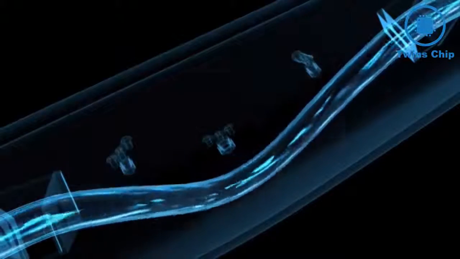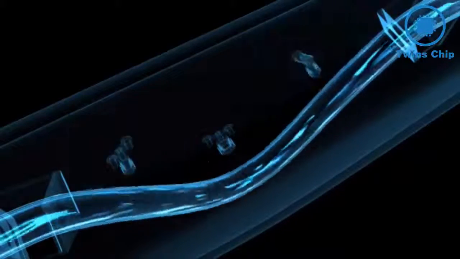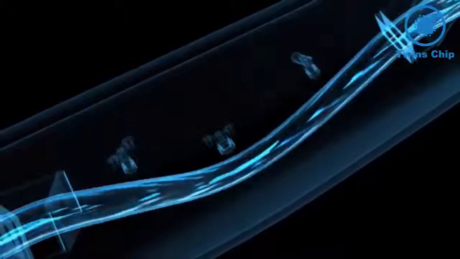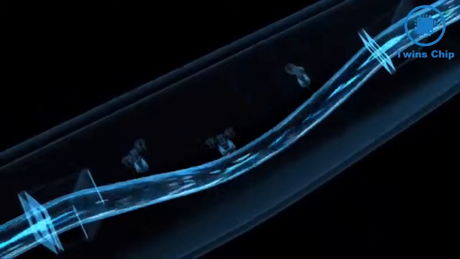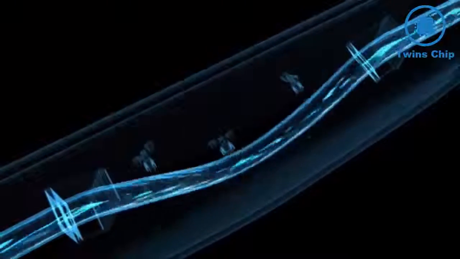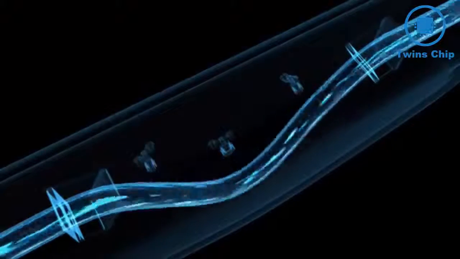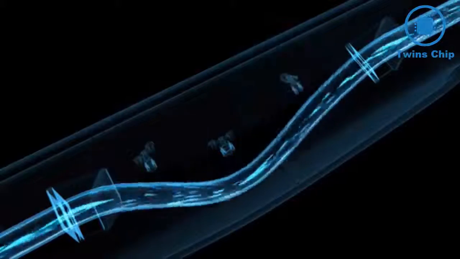This is known as the phase shift and is a direct measure of how much liquid or gas is currently flowing through the pipe. The higher the flow velocity, and thus the total flow, the greater the deflection of the oscillating measuring tube. The application of the Coriolis measuring principle doesn't stop here.